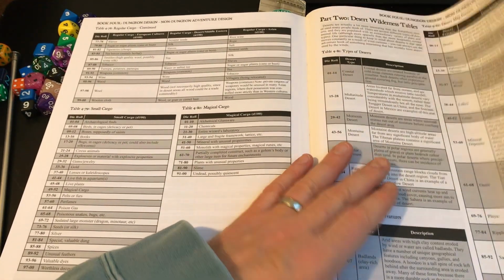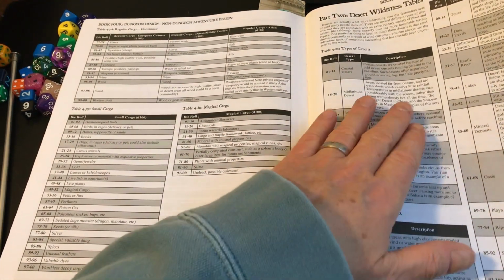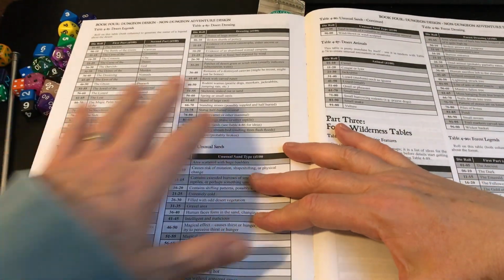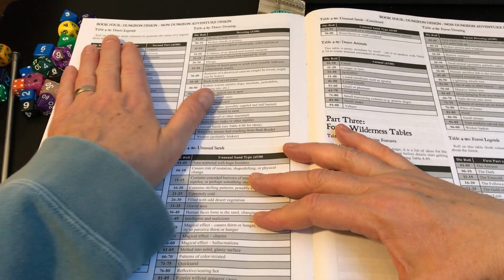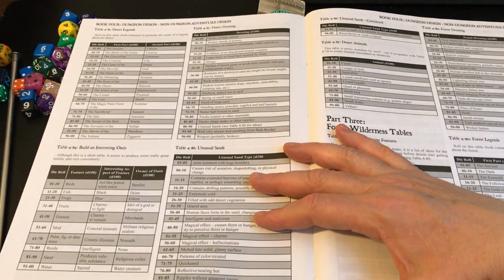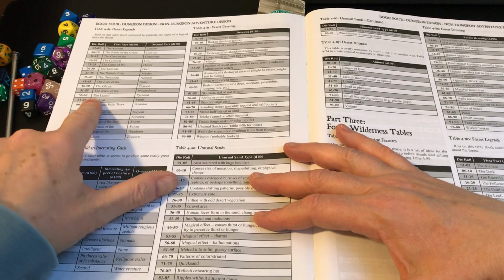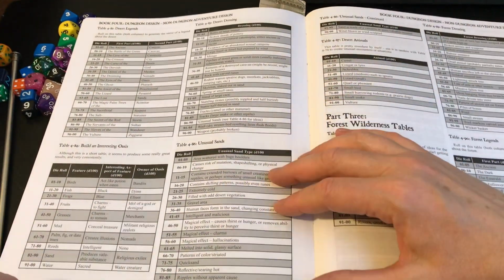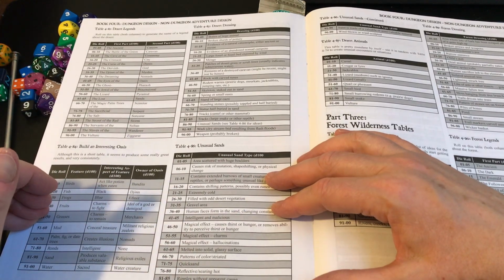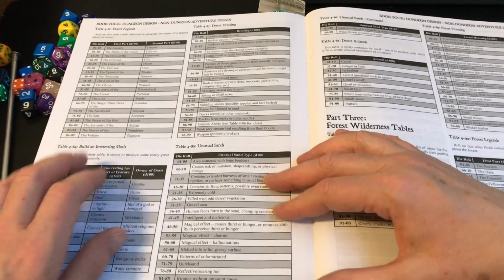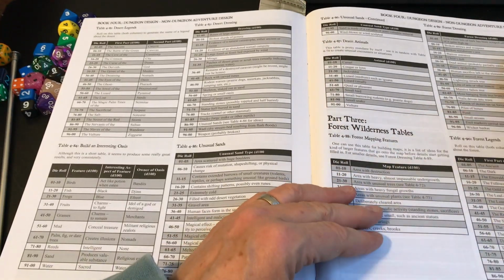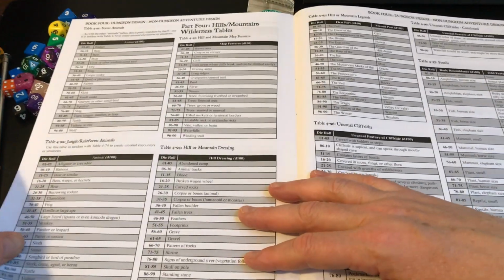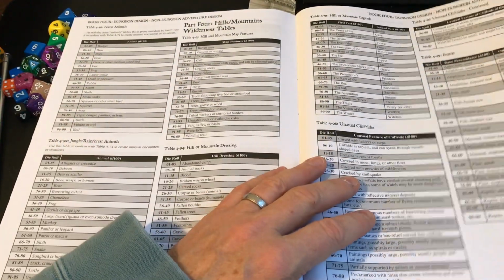We have desert wilderness tables here. Same kind of deal, the type of desert with a description of it. You have some desert legends tables, so you could use those again, the lizard storm is some part of some legend that has to do with your desert. There's oasis, unusual sand types, and we get forest wilderness tables as well. Hills and mountains, sort of what you would expect.